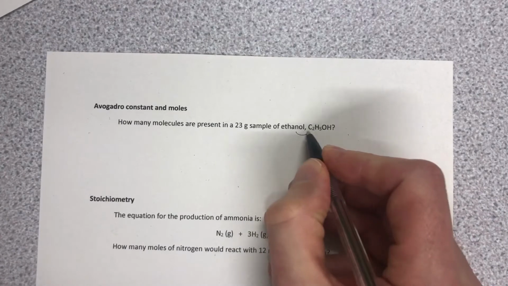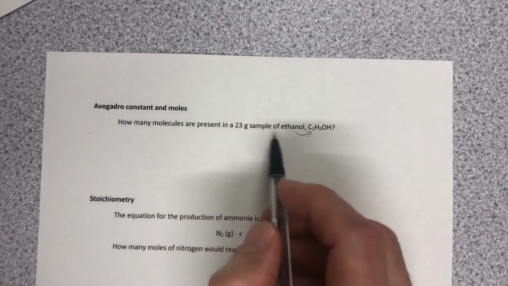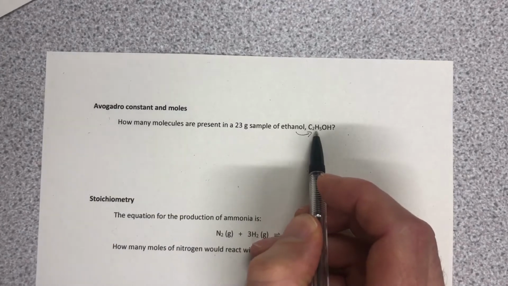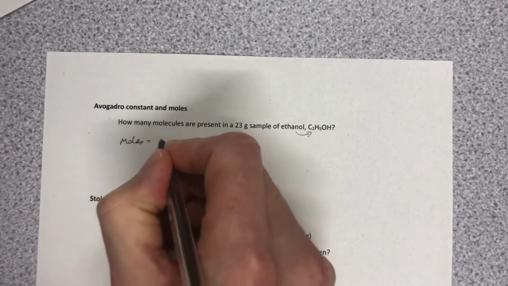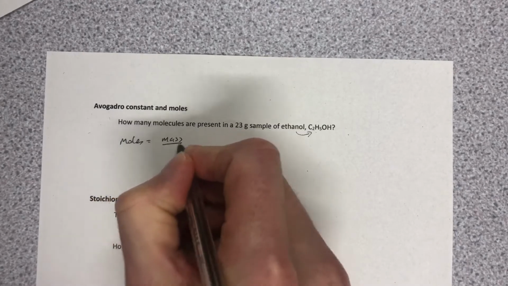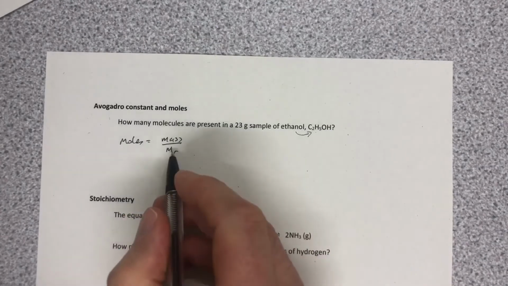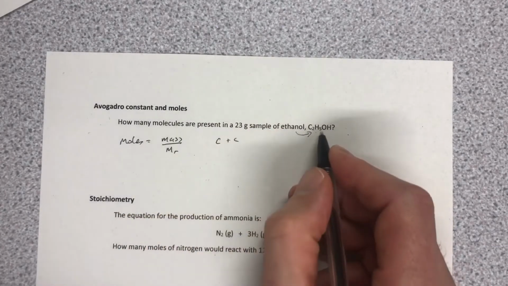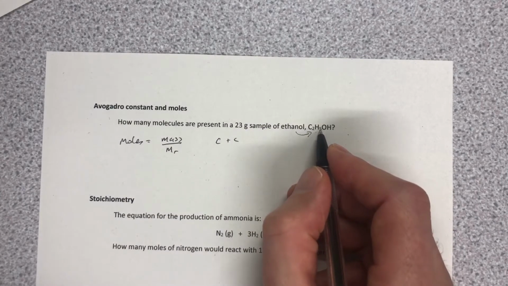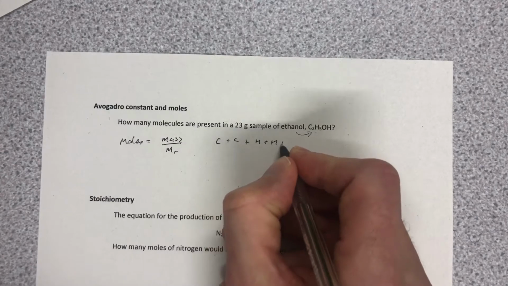Well, that's the ethanol. So the first thing we need to do to calculate the number of molecules is work out how many moles of ethanol we have. So we have to do moles equals mass divided by the mass of one mole, the formula mass of ethanol, if you like. So the formula mass of ethanol is made of 2 carbons, carbon plus carbon, plus 6 hydrogens, hydrogen 6 times.